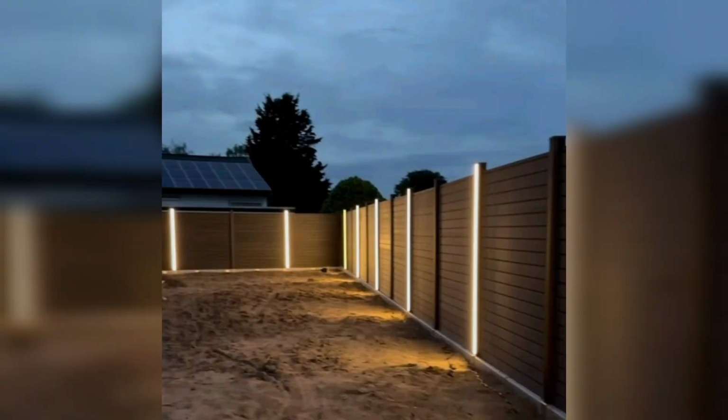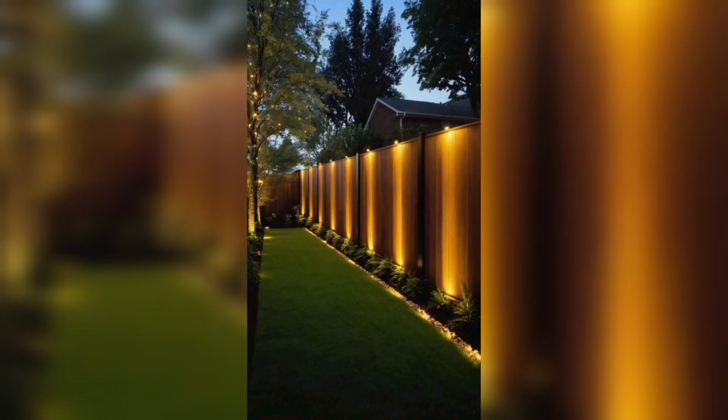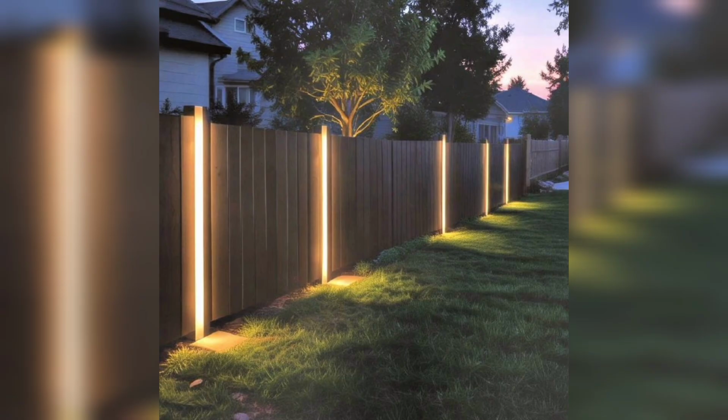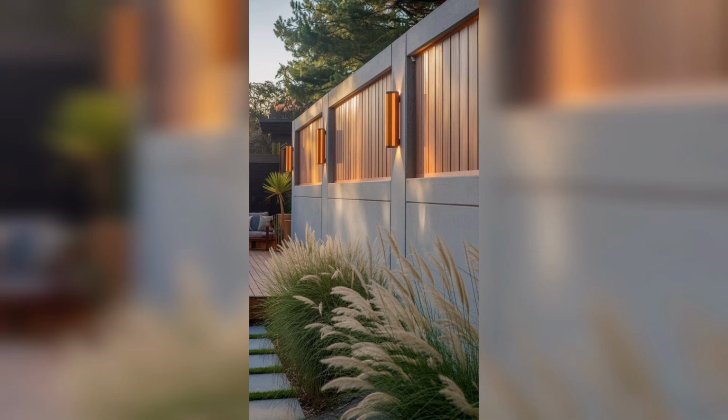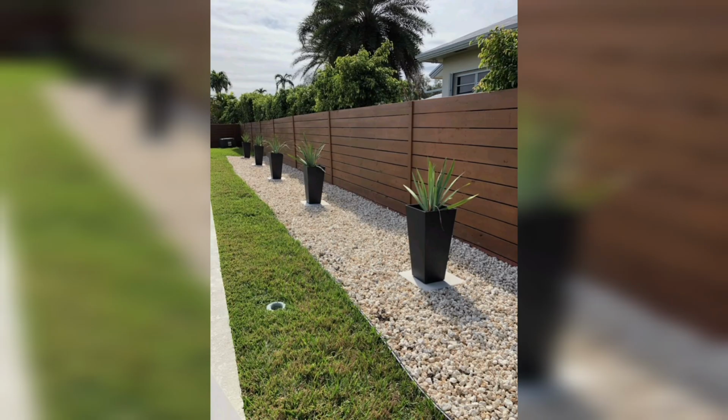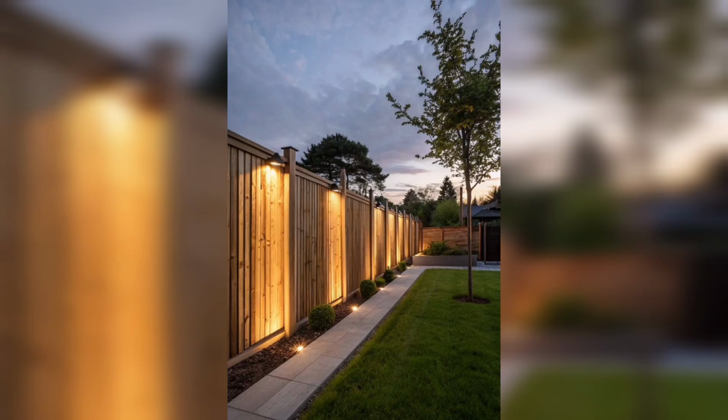We explored a various range of ideas, from natural plants to modern architecture solutions.